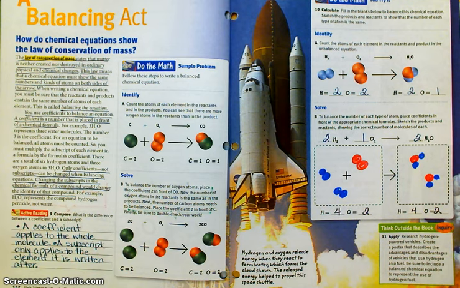All right, we're looking at page 153 on number 10. It says fill in the blanks below to balance the chemical equation and sketch the products and reactants to show that the number of each type of atoms is the same. Okay, first they show you the equation without it being balanced. They just show you each reactant and each product, and they all have coefficients of 1, but it's not balanced, because if you look, you have 2 hydrogens and 2 oxygens on the reactant side, the way it's written, and you have 2 hydrogens and only 1 oxygen on the product side, and that can't happen.